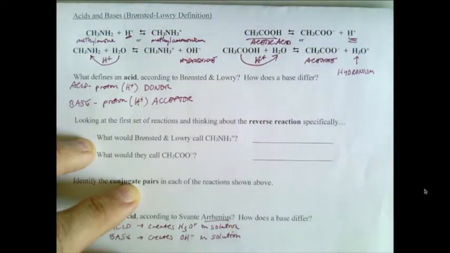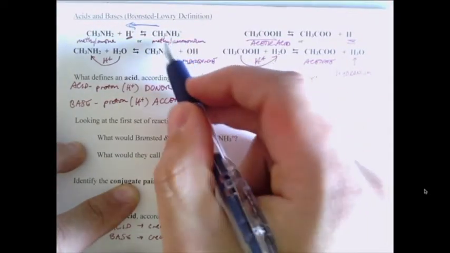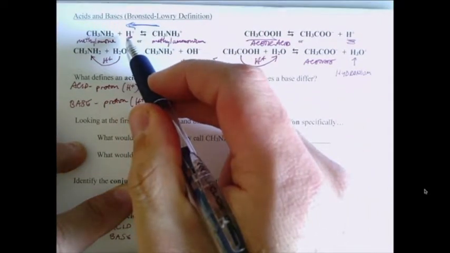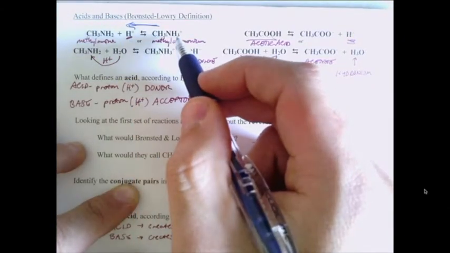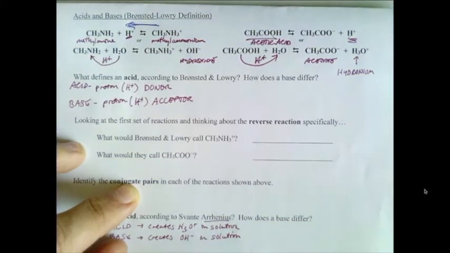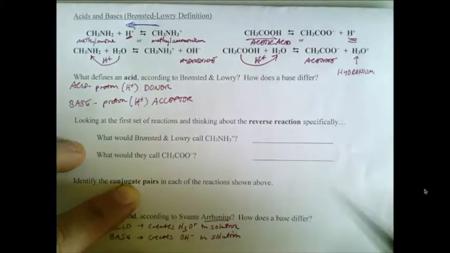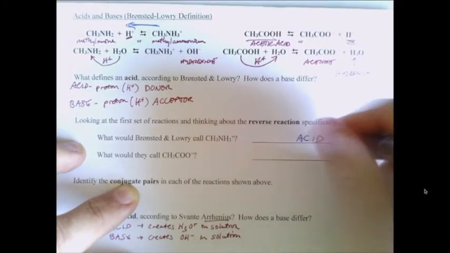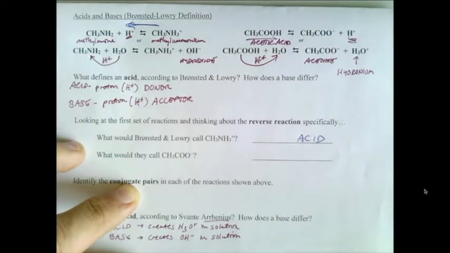Now, if I think about this in terms of the Bronsted-Lowry definition, if I think about the backwards reaction here, I think about this guy right here, methyl ammonium, throwing off a cation, or potentially taking that H plus and putting it onto a water molecule. Well, what I would be tempted to call methyl ammonium is an acid, right? It's acting like an acid. When the reverse reaction takes place, it is now a proton donor.